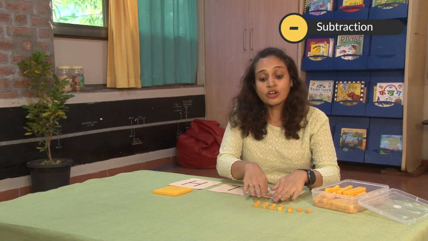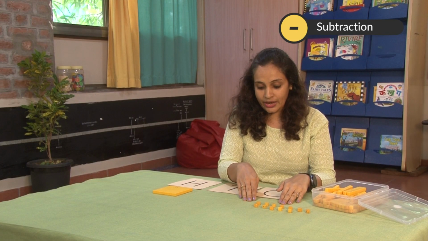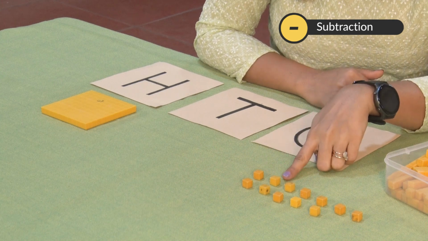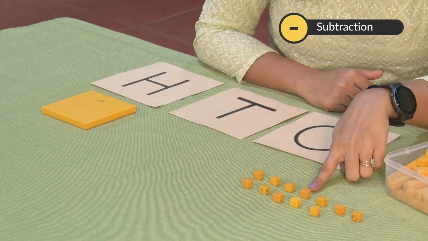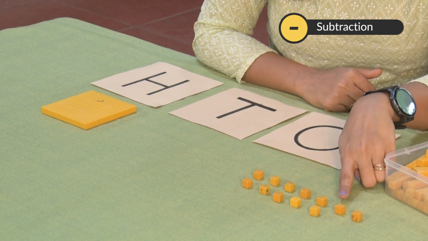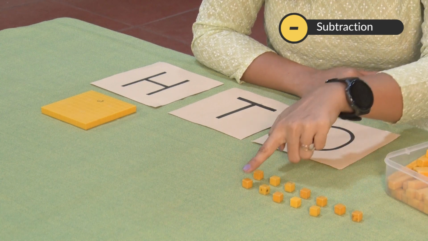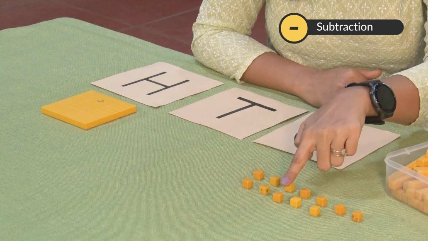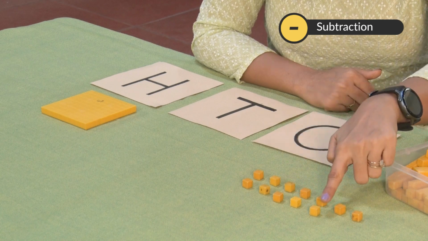Now let's see total how many ones do I have. 1, 2, 3, 4, 5, 6, 7, 8, 9, 10, 11, 12.